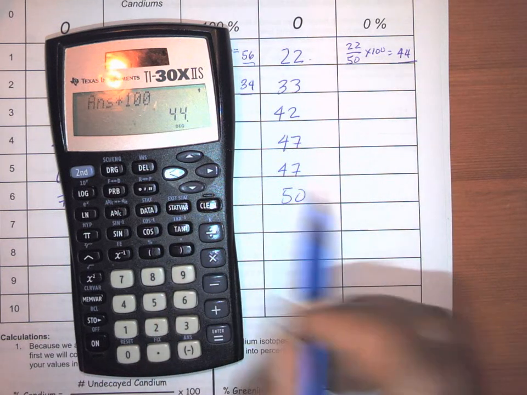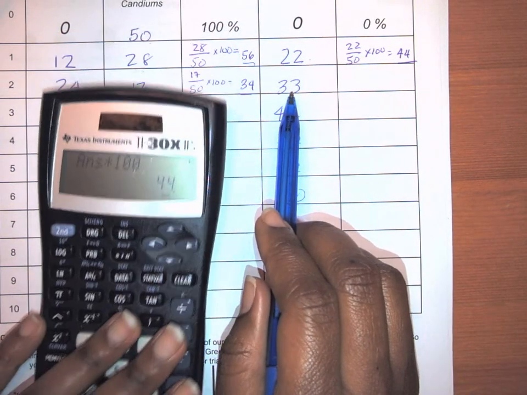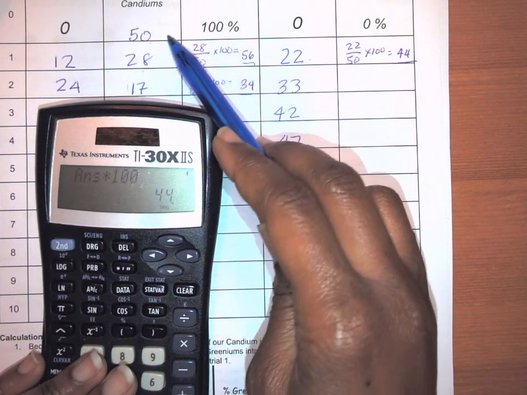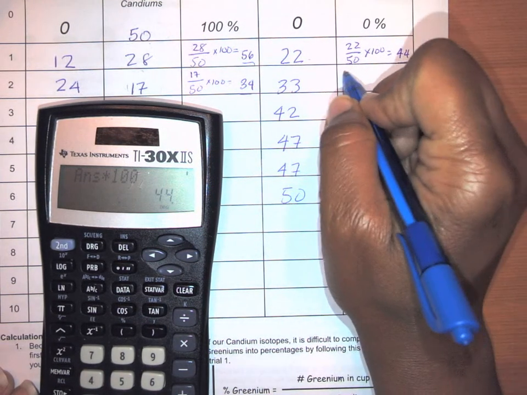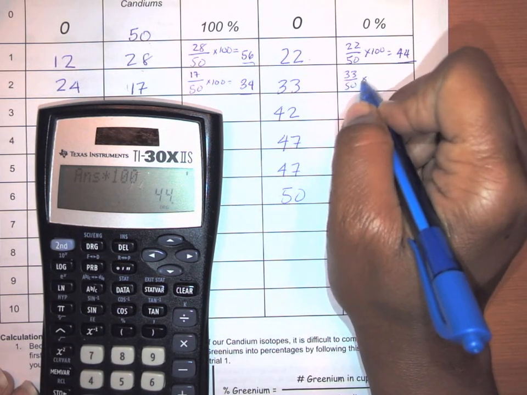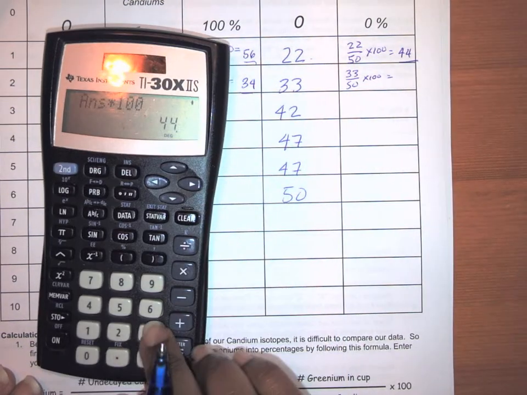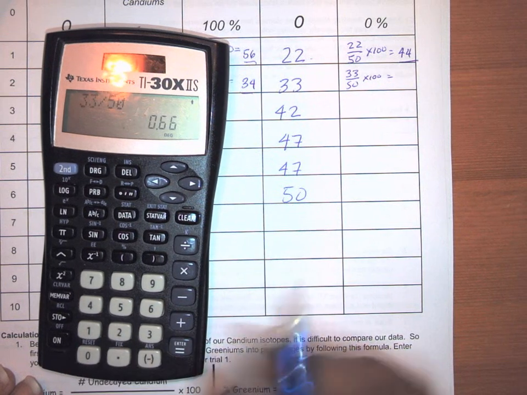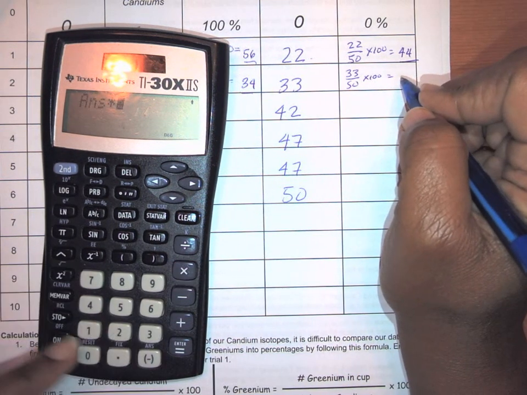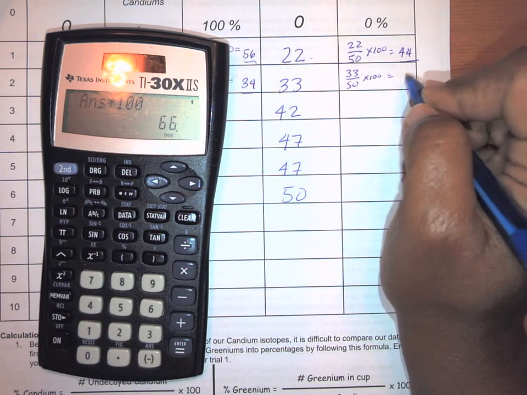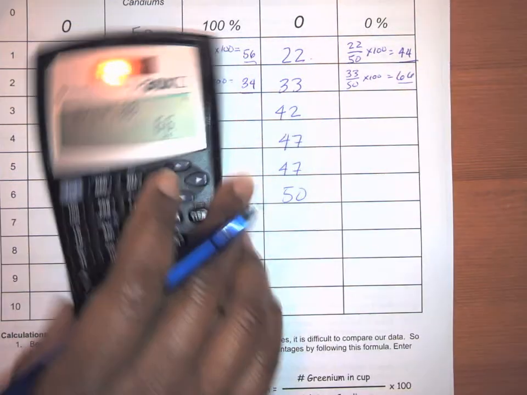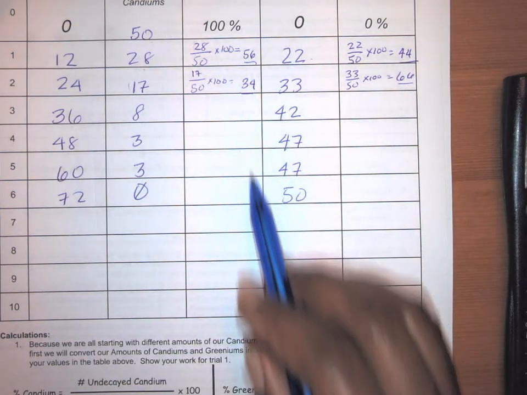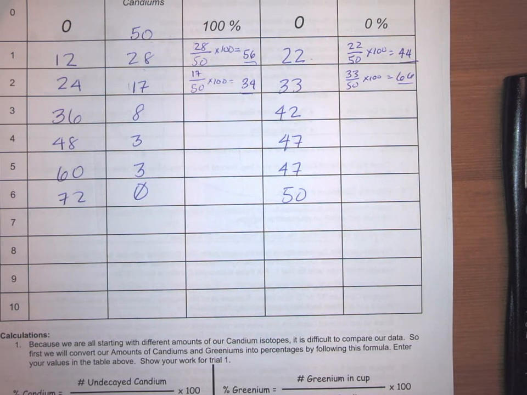Let's do one more example. This time I'll take the 33 divided by the initial amount, which is 50, times 100, and then I get a decimal, so I'll multiply by 100, and I get 66. Okay, all right. So you're just going to keep on going until you get all of this data filled out.